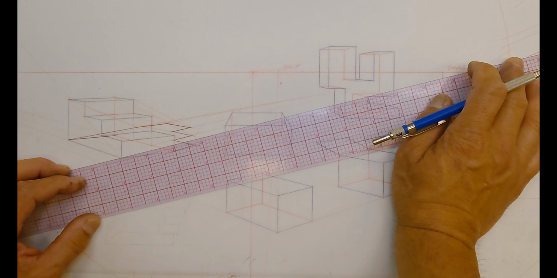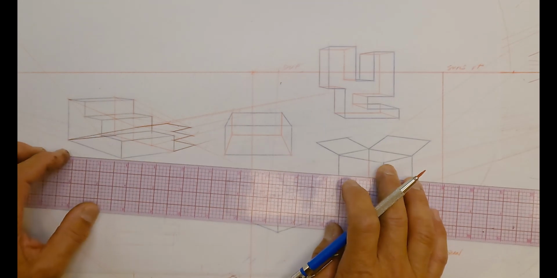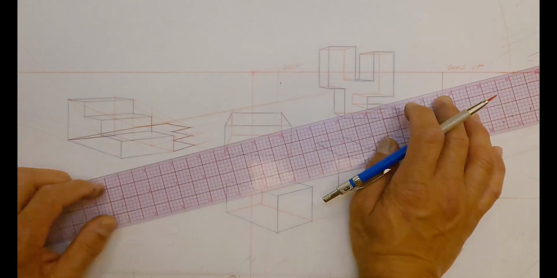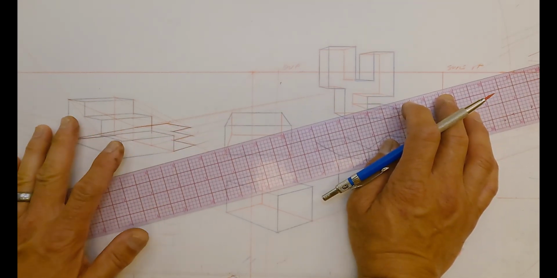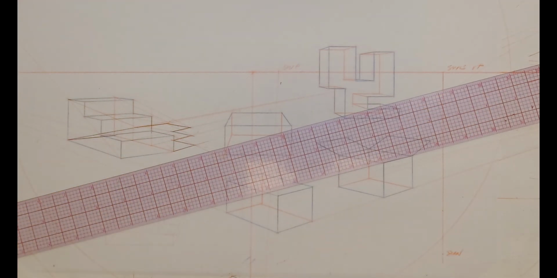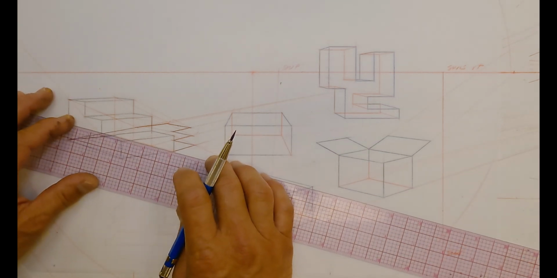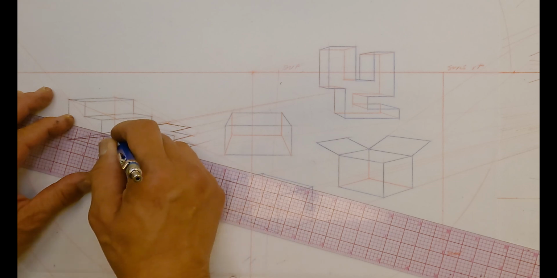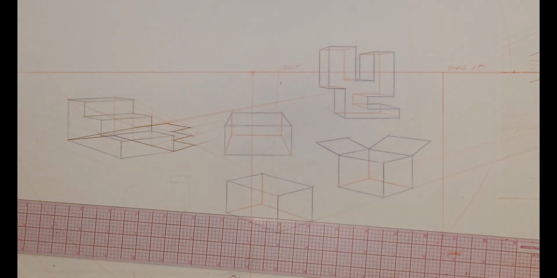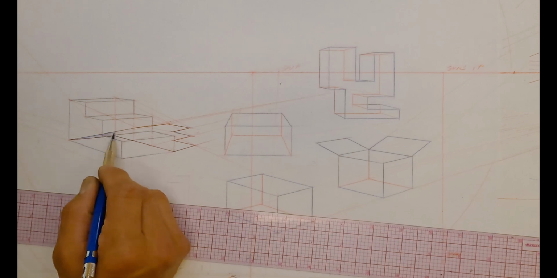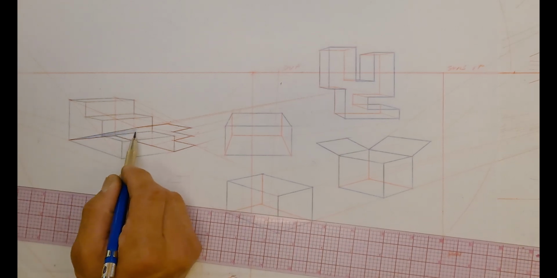And let me check. I think all of these are also going to be in sunlight. So I don't have to worry about any tone, or any type of cast shadows on the stairs.